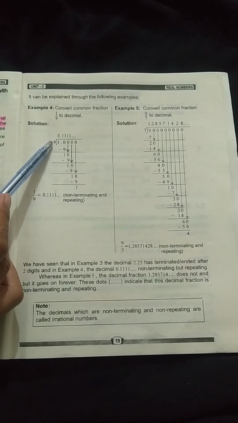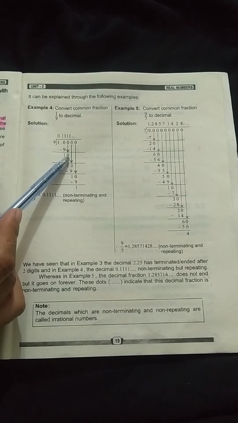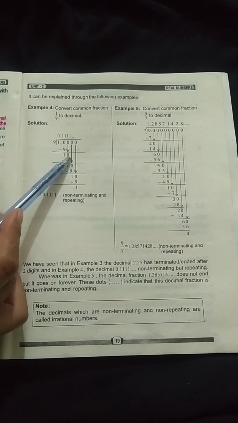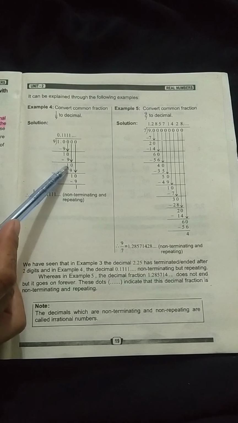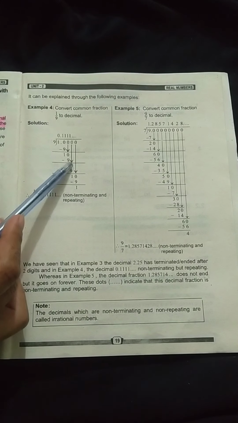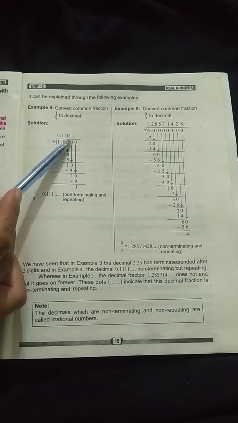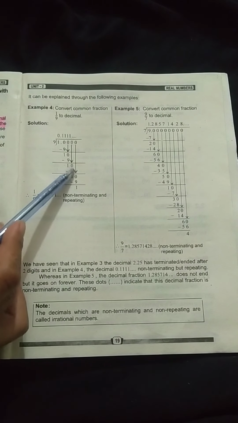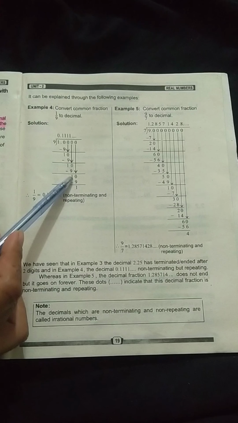1 is a smaller value than 9. So we get another 0. And then 9 ones are 9. Subtract 9 from 10, we get 1. Then we get another 0 from upward. 9 ones are 9. Subtract 9 from 10, we get 1.